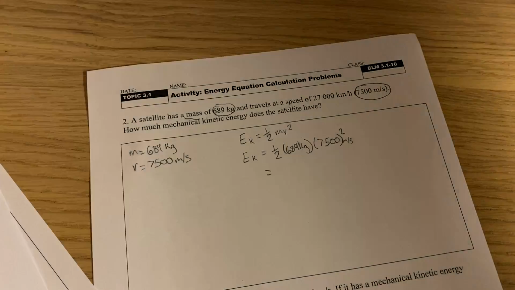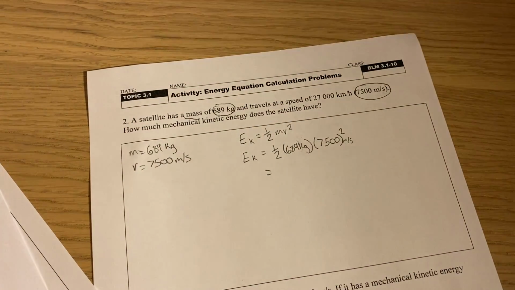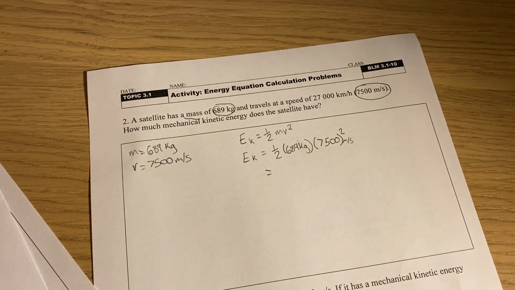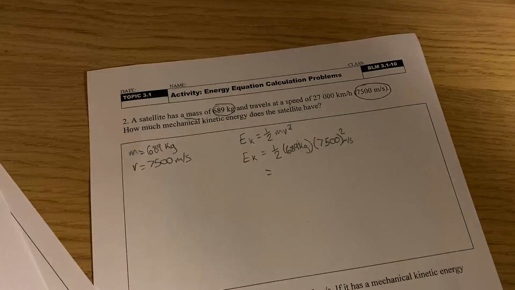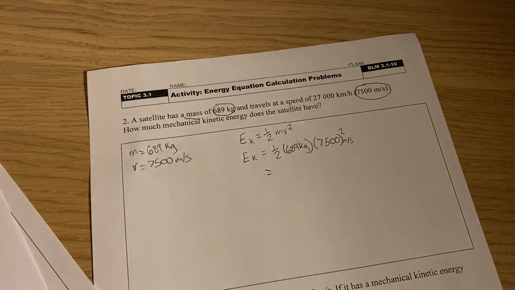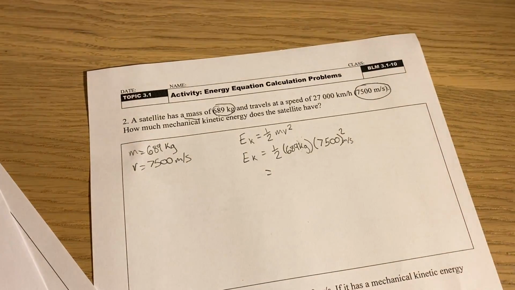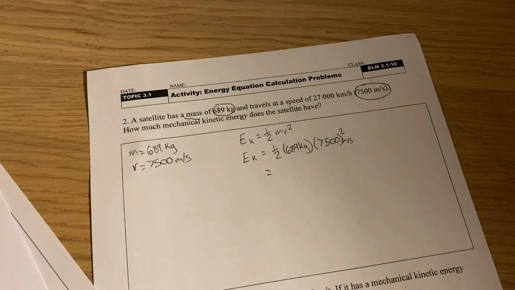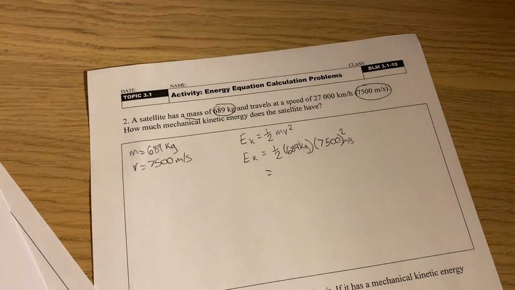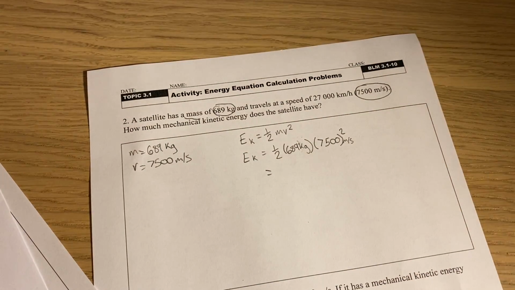Okay, I'm going to type that into my calculator. You can put in 0.5 instead of 1/2 if it's hard to do fractions on your calculator.